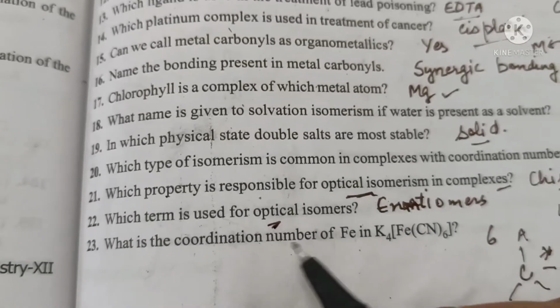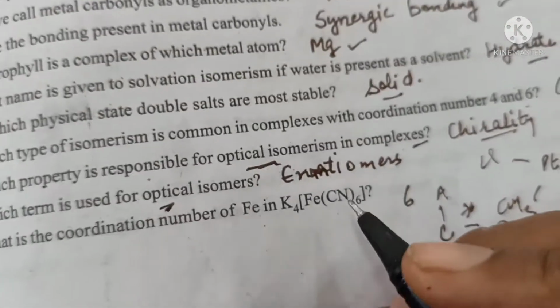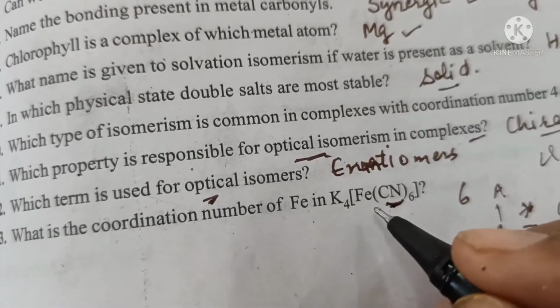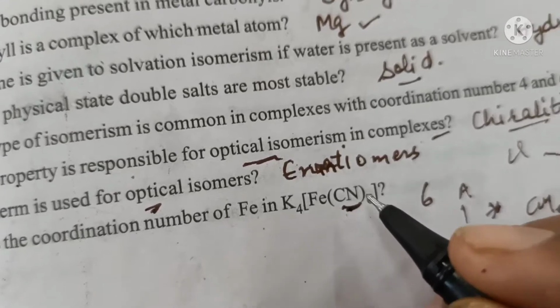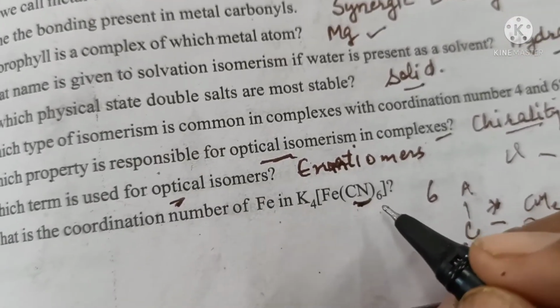What is the coordination number of iron in K4[Fe(CN)6]? So coordination number can be found out by the number of ligands to which the central metal ion is attached. We can see that 6 cyanide ions are attached to iron, so the coordination number is 6.